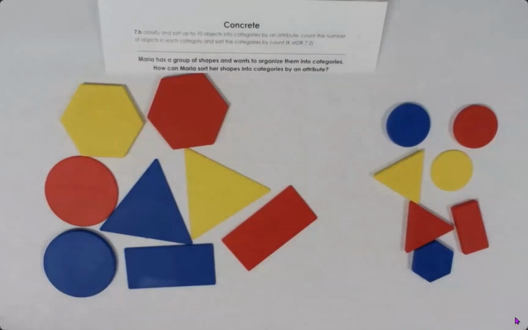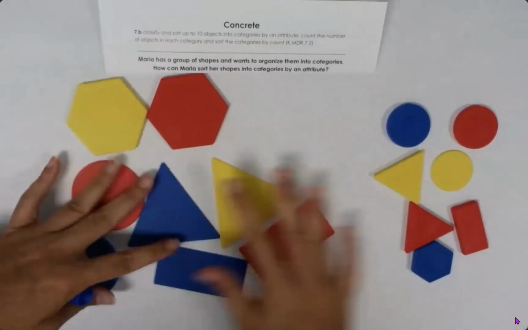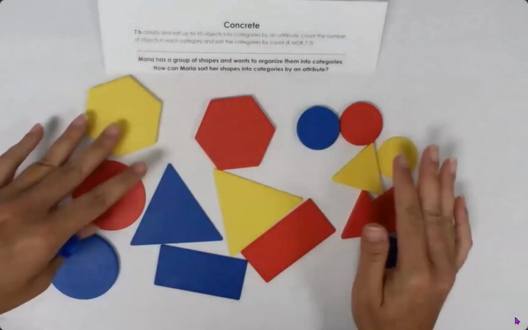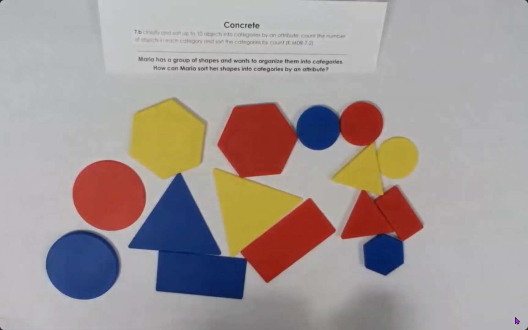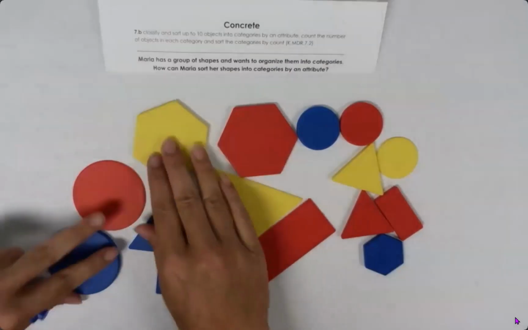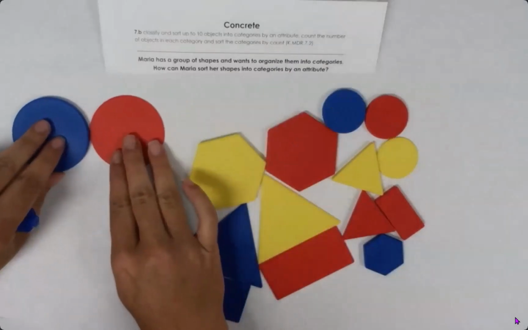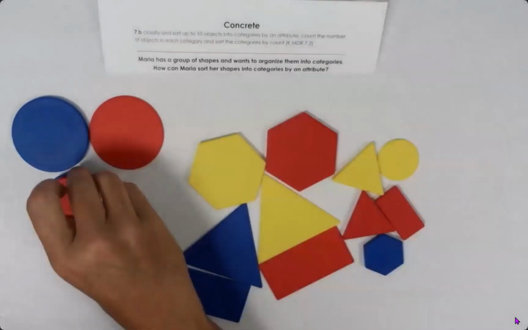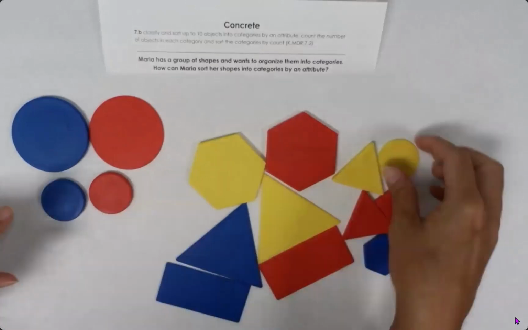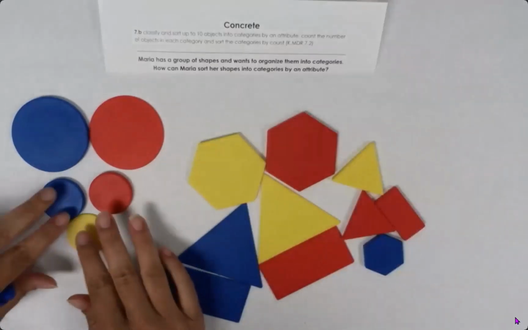Now, because we have just finished AKS 8 learning about shapes, students hopefully will see that they can use the attribute of sides or vertices. So students may begin to sort by shapes that are called the same thing. I see that I have a category of circles.